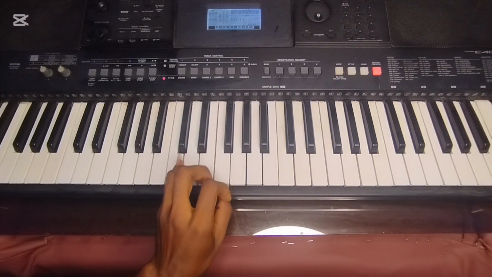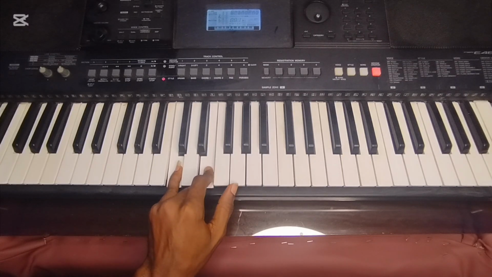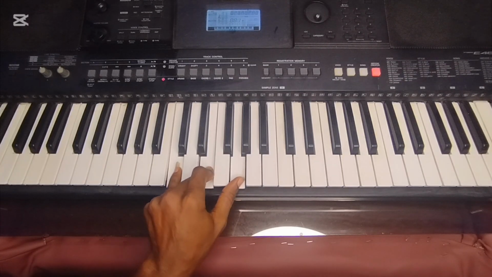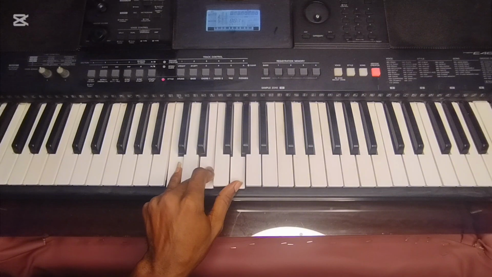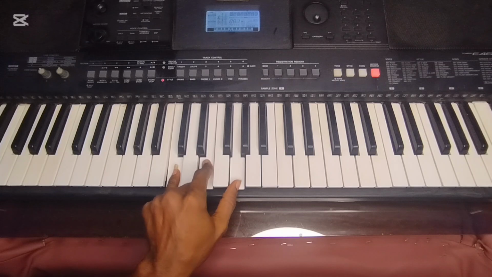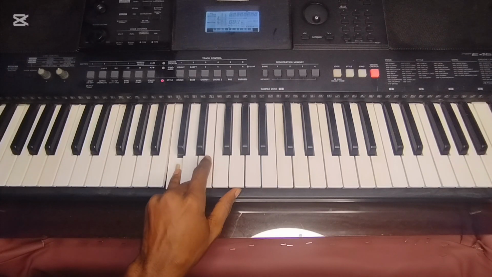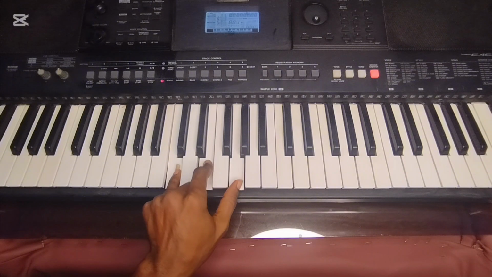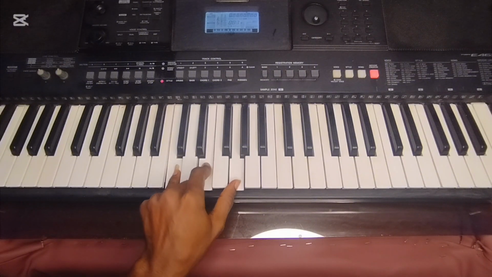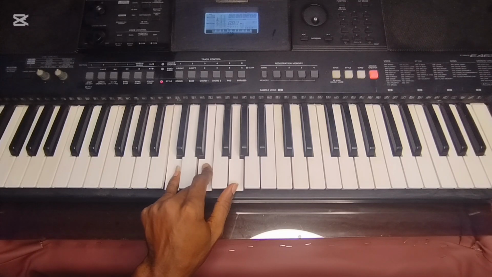And then for your So is your C, your E and your G. Your C, your E and your G, which is your So, Ti, Re. Got it? I'm using the number pattern and the solfa notation as well.